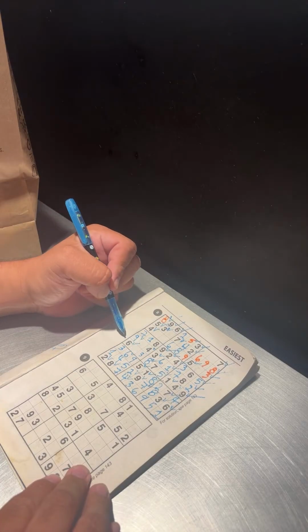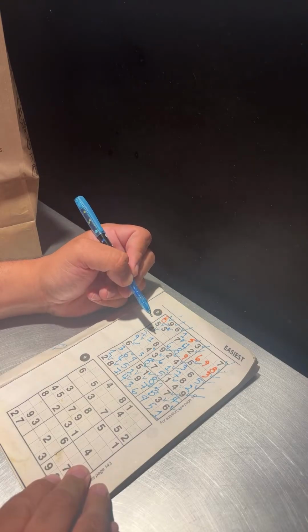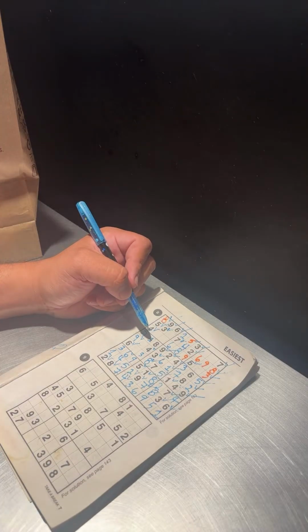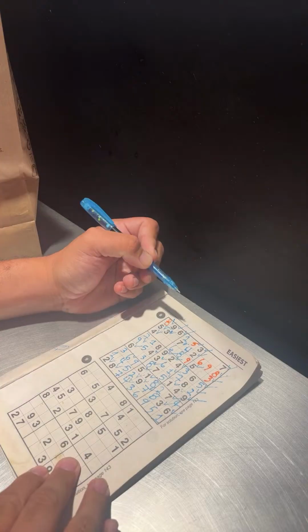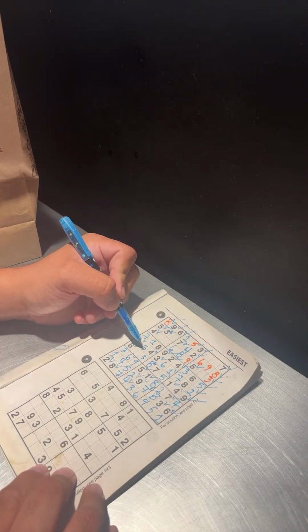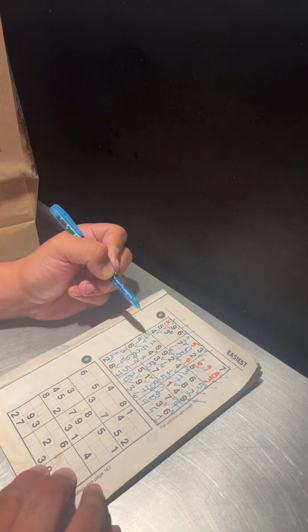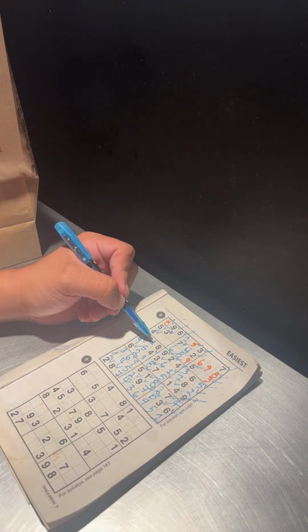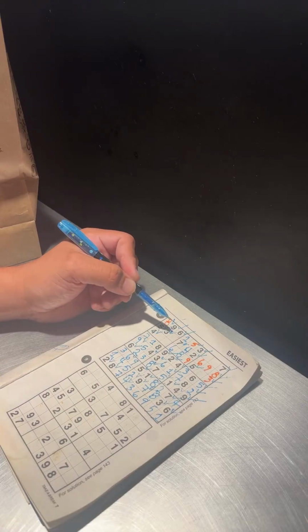So 5 cannot appear here. So we're looking for 5. 5 cannot appear horizontally. So it must appear in this last box. And then 2 must appear here where it doesn't repeat. We've enumerated it from 1 to 9.